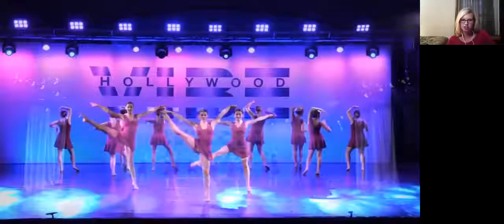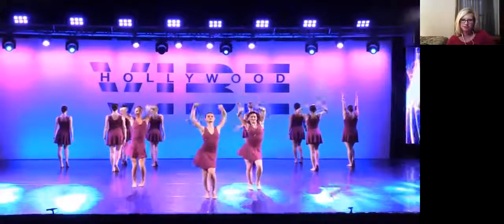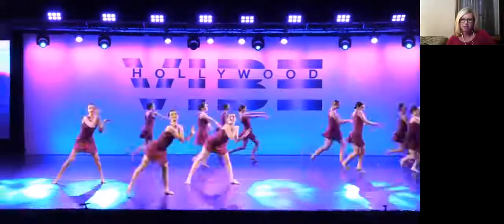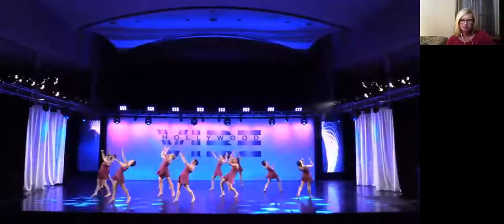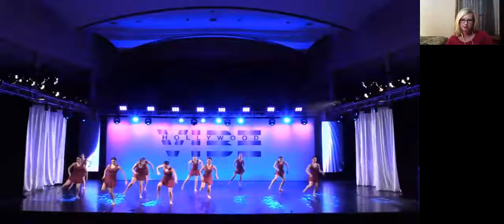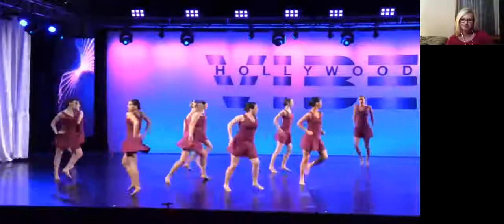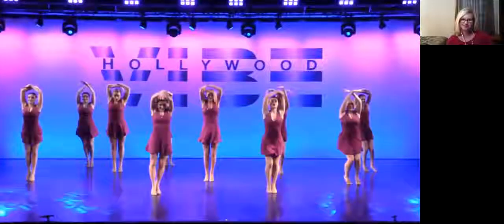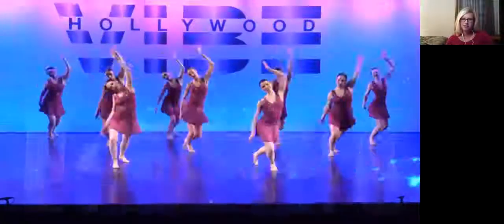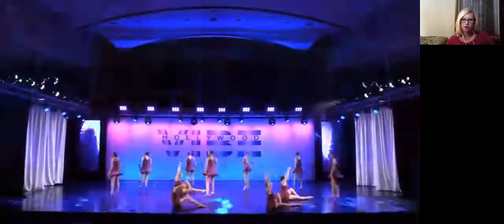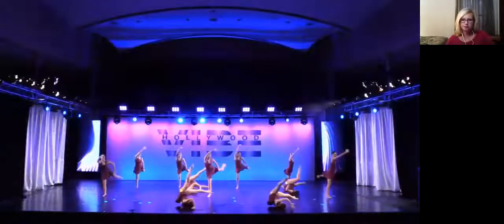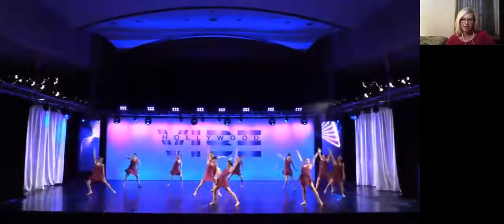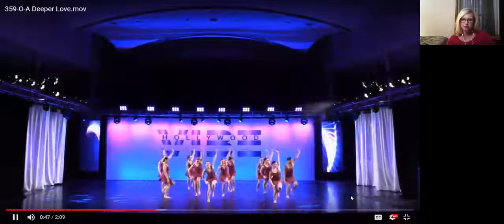Parallel prep, parallel turn. Hip and shoulder isolations, step ball change, traditional movements. Plie, grounded. Lots of jumping into parallel forced arch. Some floor work, Fatma tilt. Back attitude. Little pony.